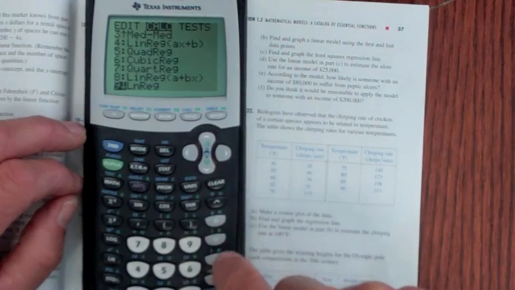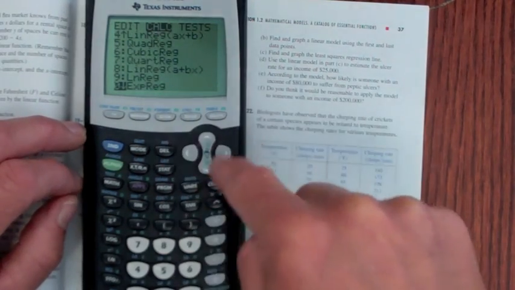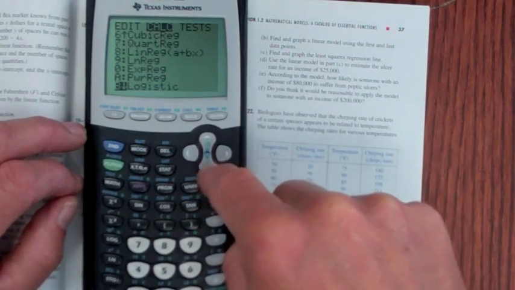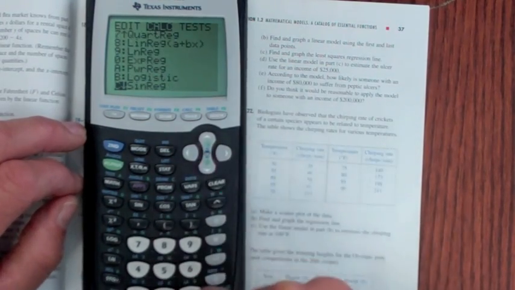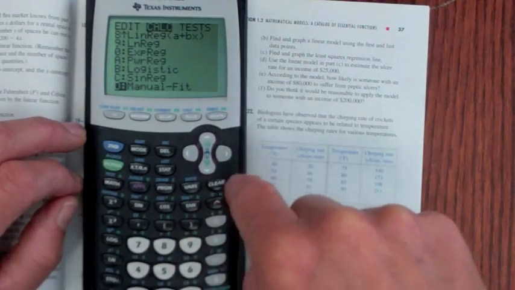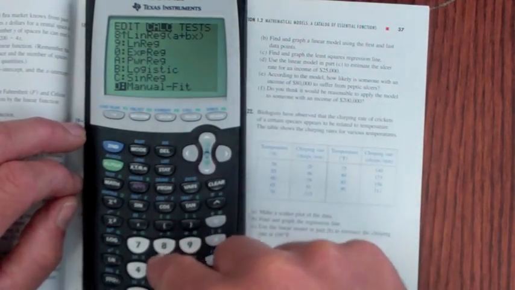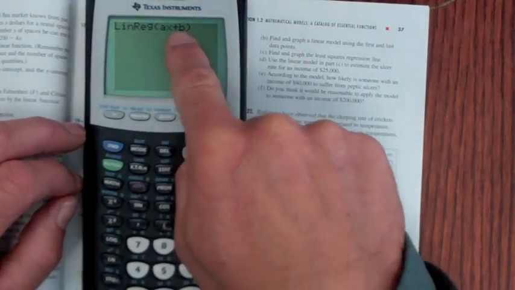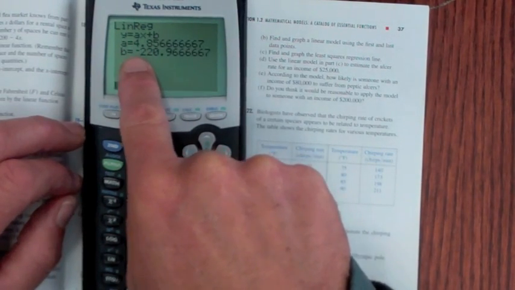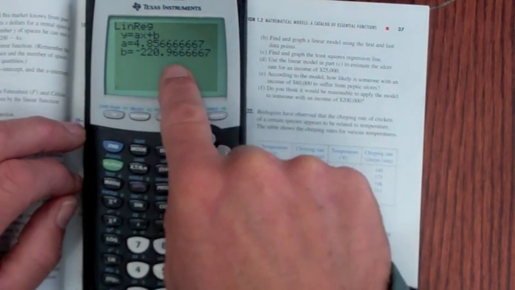LN is natural logarithmic regression, or exponential regression. So there's lots of different ones. There's a power regression. Okay, logistic is another one. I think you guys might have studied sine curve, and that's about it for the menu. Anyway, I do option number 4, linear regression. I hit enter, and then I get the slope and the intercept. Okay, you can write that down. You can round it slightly, and you'll be good.